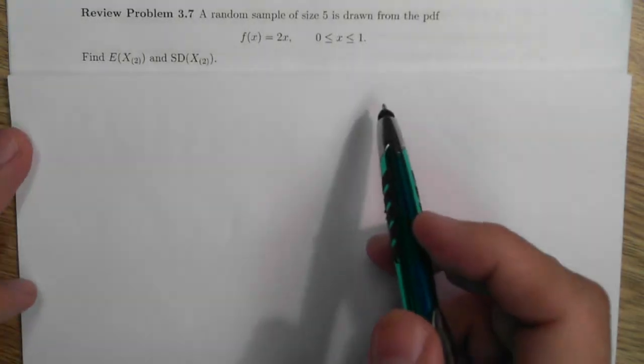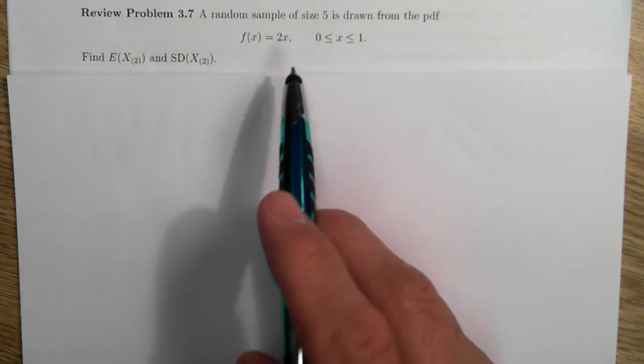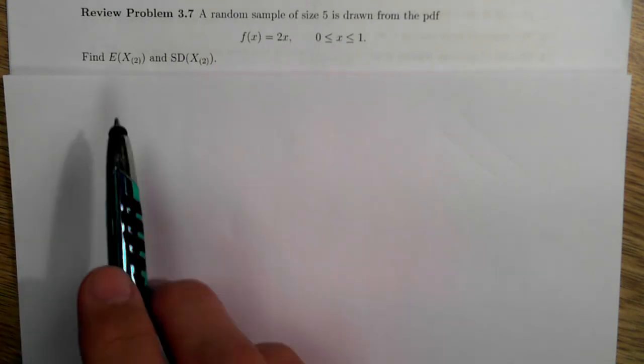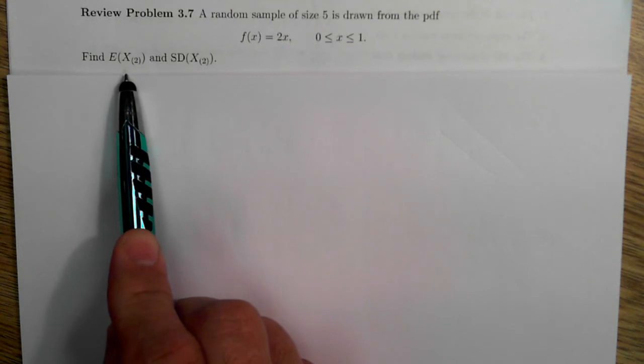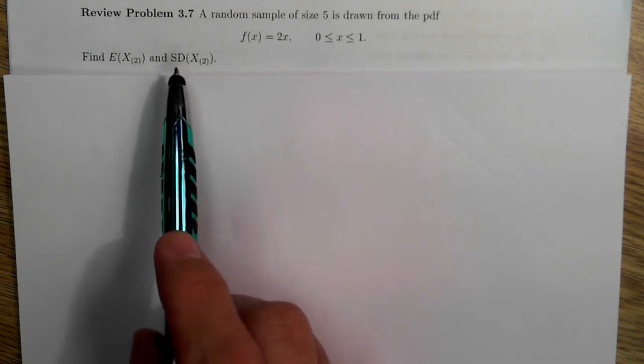Okay, so for this problem we have a sample of size 5 that is taken from this PDF where f of x is equal to 2x. X is chosen between 0 and 1. And the question is find the expected value for the second smallest of these 5 things, and also find the standard deviation for the second smallest of these 5 things.